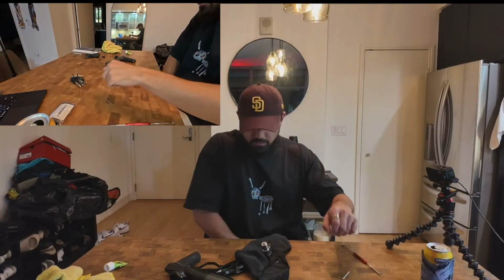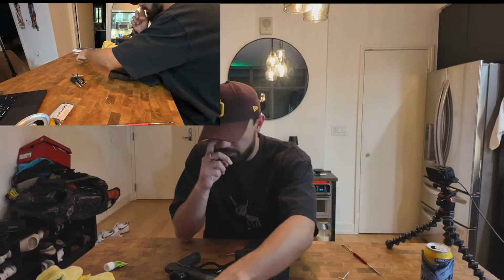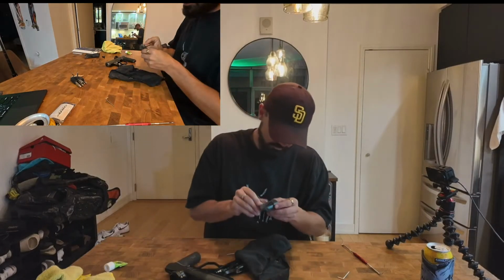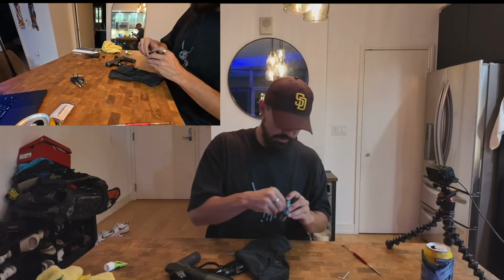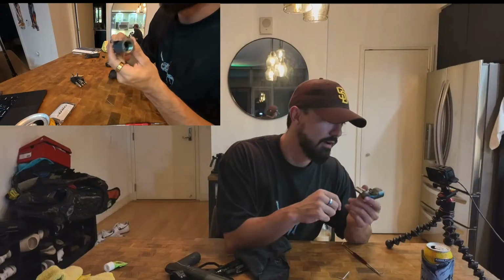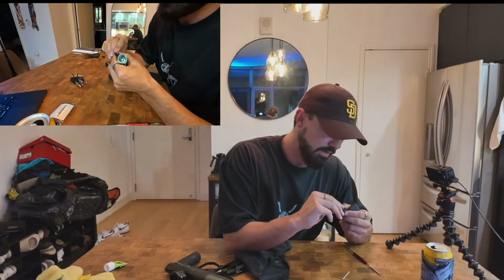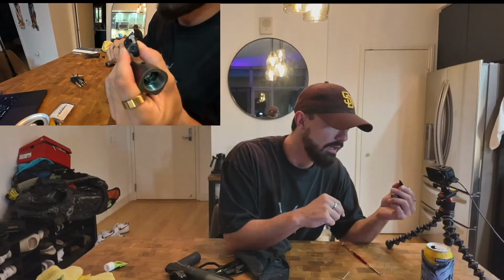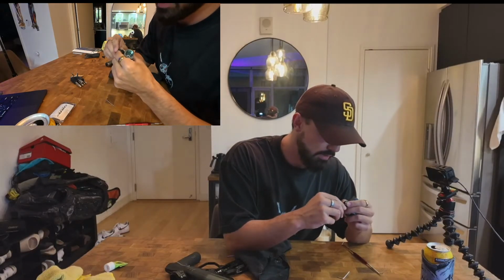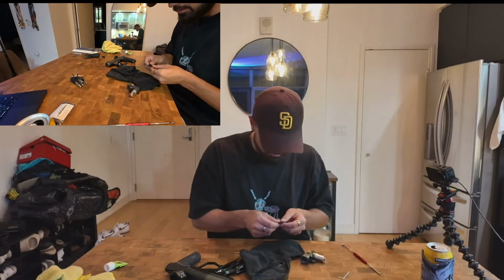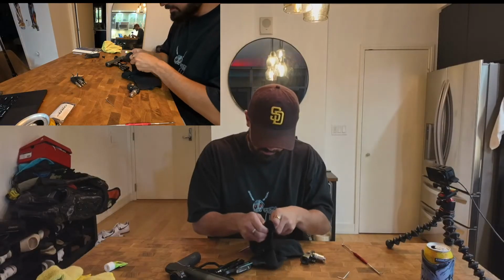Alright. See if I can remember where all these screws go. The interesting thing about this is because it's not plastic, it does have to have some sort of plastic on it to catch the pin release thing. Damn, that is crusty.